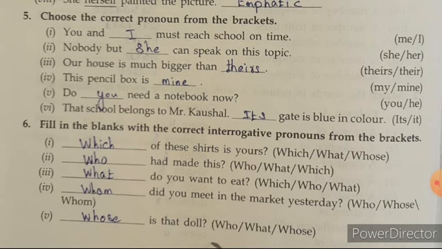Now look at the sixth question, children. Fill in the blanks with the correct interrogative pronouns from the brackets. So what do you mean by interrogative pronoun, children? Interrogative pronouns are used to ask a question. So keep this in mind: interrogative pronouns are used to ask a question. What, which, who, whom, whose are known as interrogative pronouns. So listen, children. Dash of these shirts is yours. What you can't write here. Whose of these shirts, you should not write it. Which of these shirts is yours.